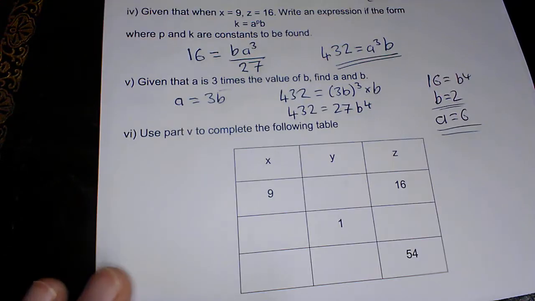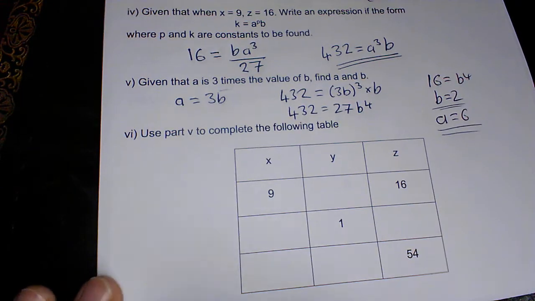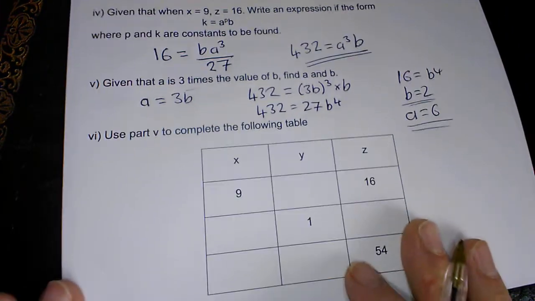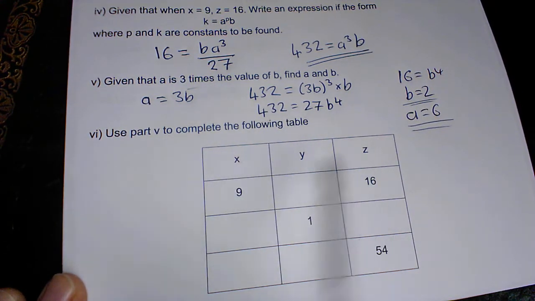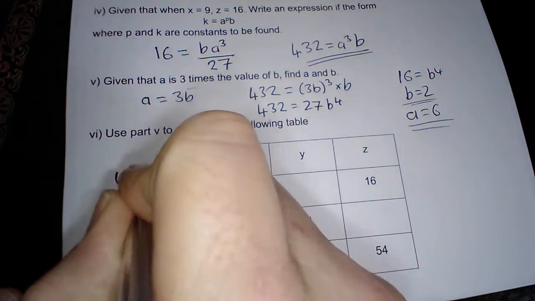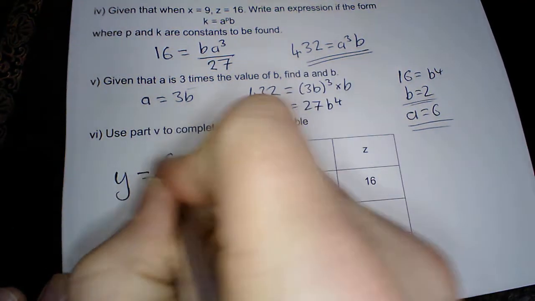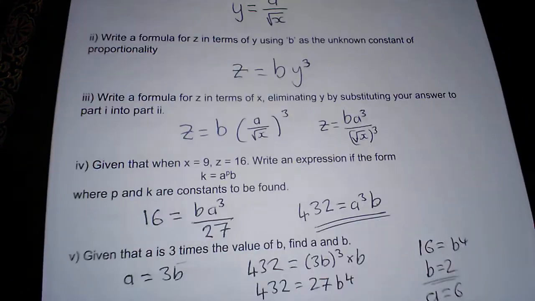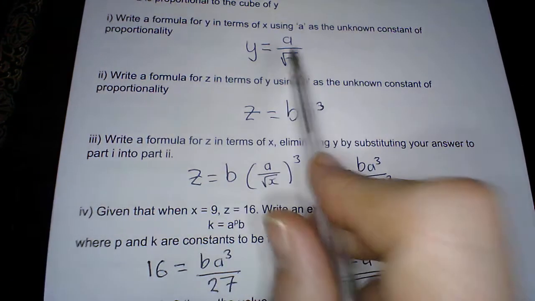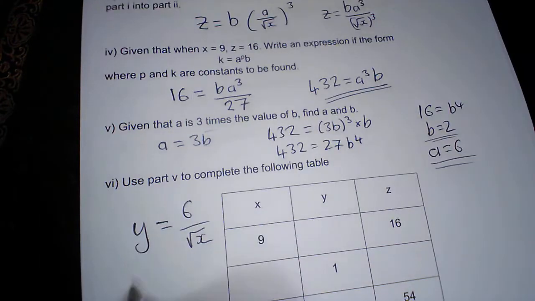So let's look at this last one. We're going to complete the table. So in terms of proportionality, we can link the x and y and z values. If we know one, we can find the others. Let's put our formula we're going to use. Y equals 6 over root x, because a is 6. What is z?